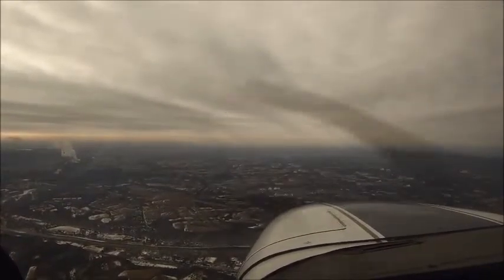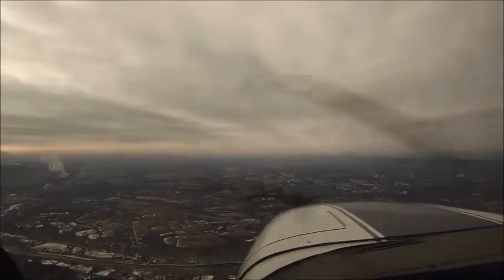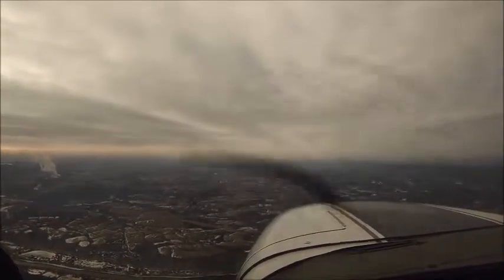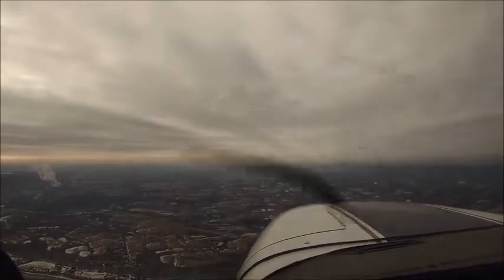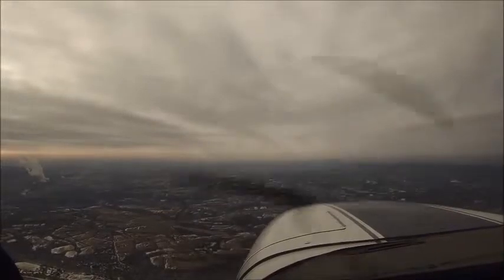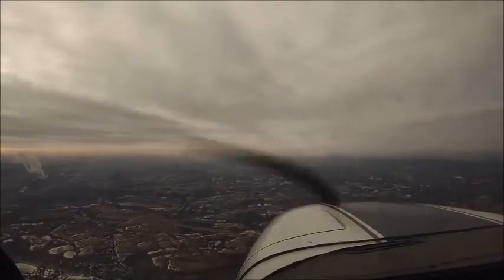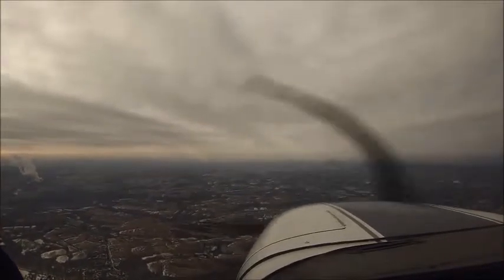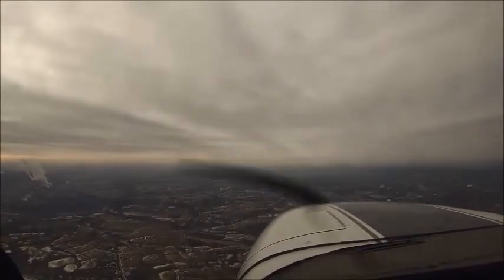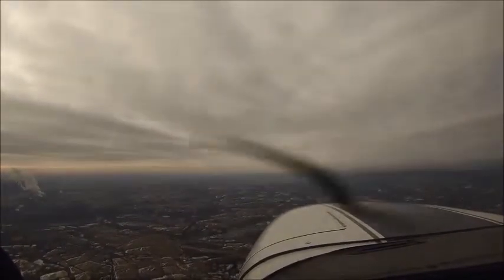Okay, 4,000 feet, 80 knots, very good. Go ahead and slow the airplane down to 60 knots, maintaining altitude. Getting on the reverse engine. Good.